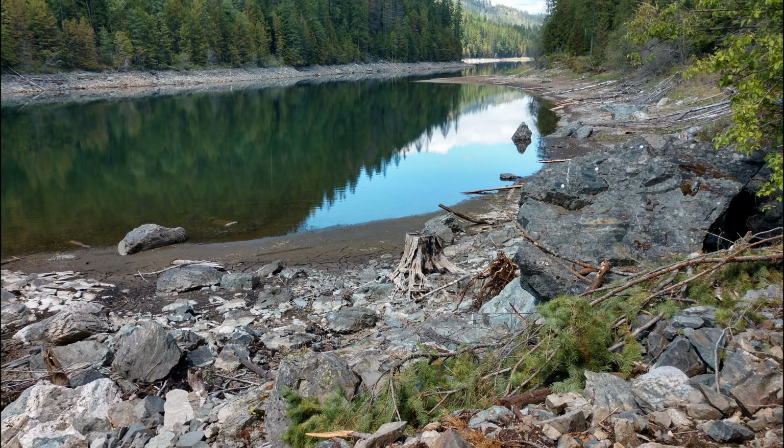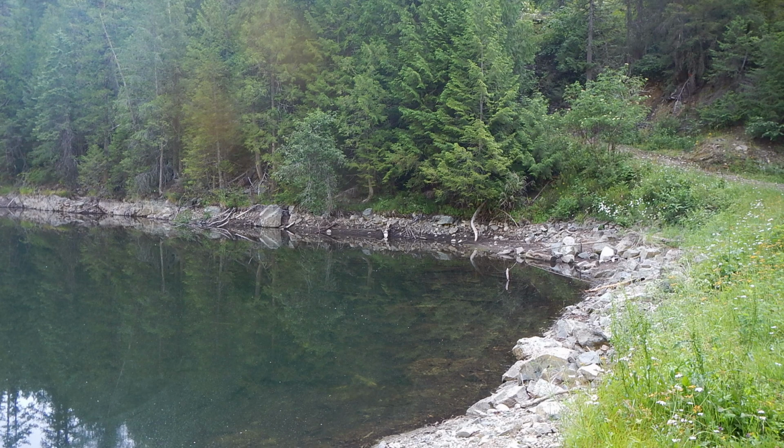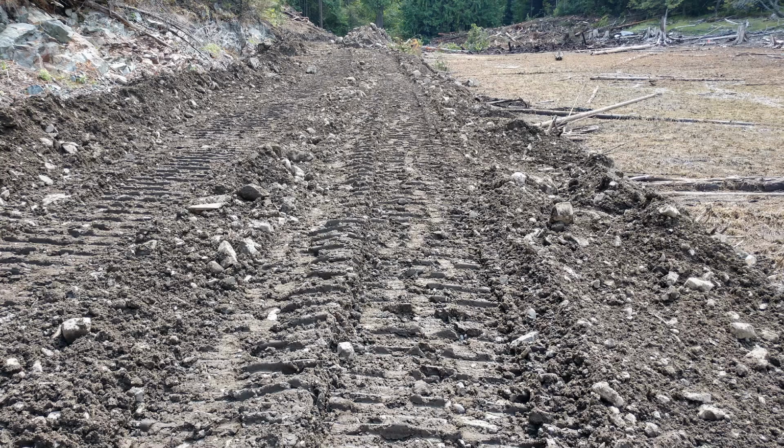While removing the dam, we noticed an old road bed along the shore of Violin Lake that had been flooded by the dam. The red dashed lines show the approximate location of the old road. The old road was not visible when the water level in the lake was high. We agreed that the old road bed would be an excellent place to spread much of the soil that would be removed from the dam. Here's the old road after we covered it with soil removed from the dam. It still looks like a road.